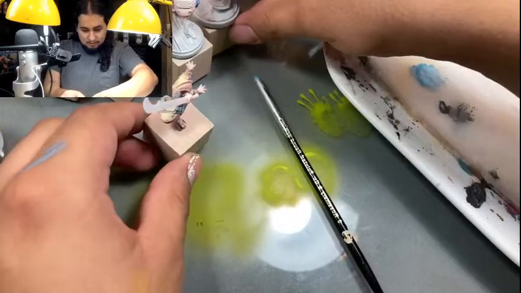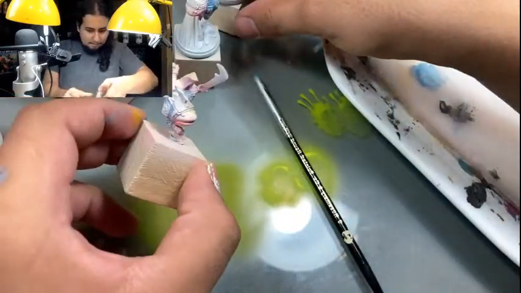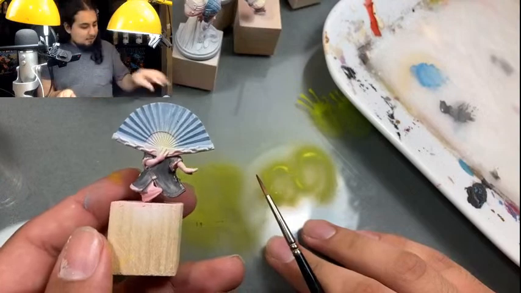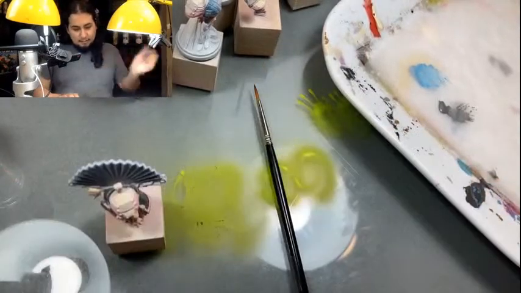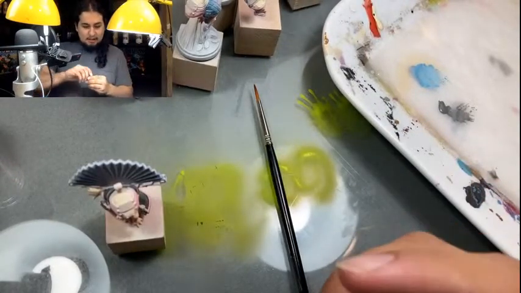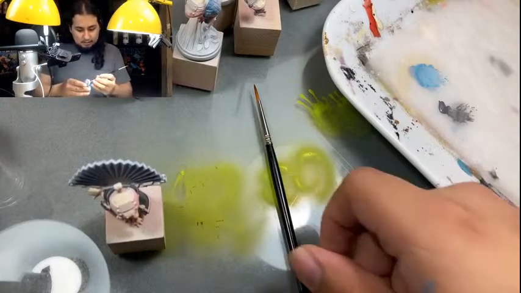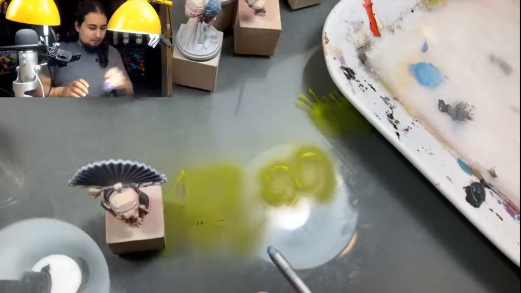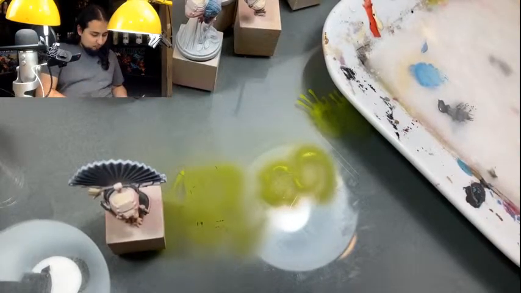Alright, I think... Did everyone get a second coat of blue? It still looks a little patchy. I think it needs another pass with the Fenrisian Gray, and then go into the Lothern Blue, and then finish it up with a Sotek Green.